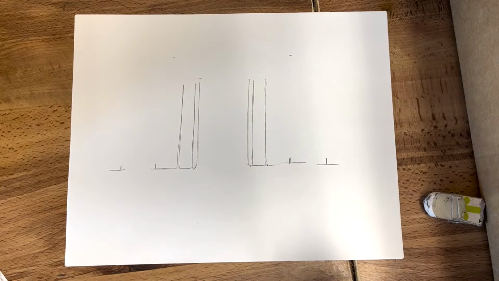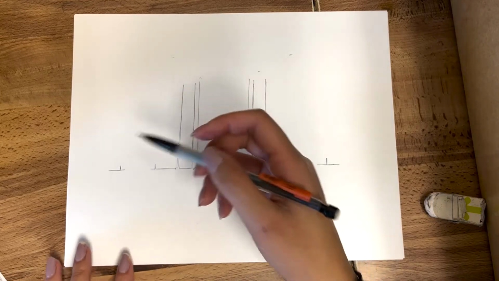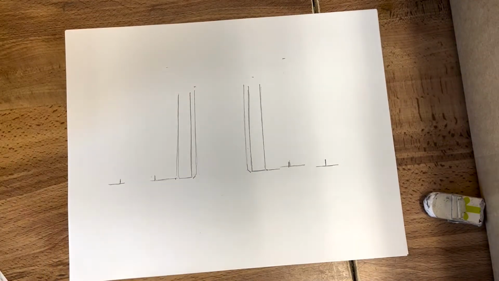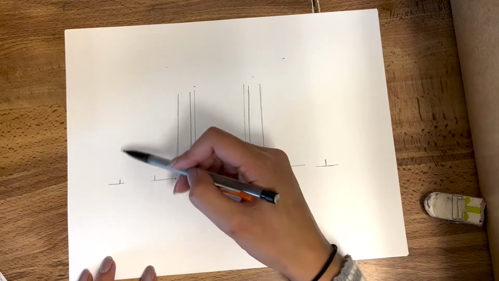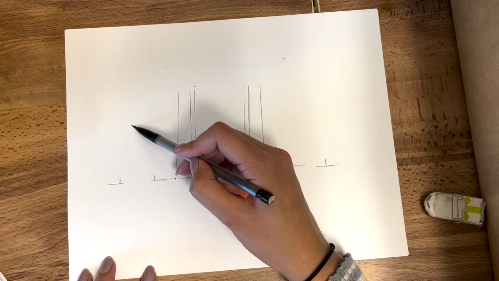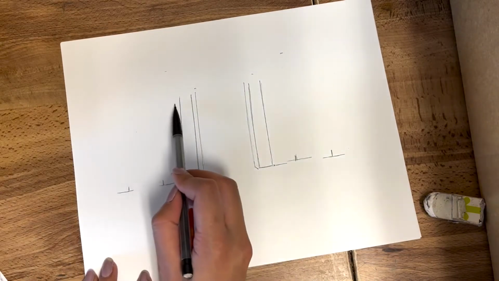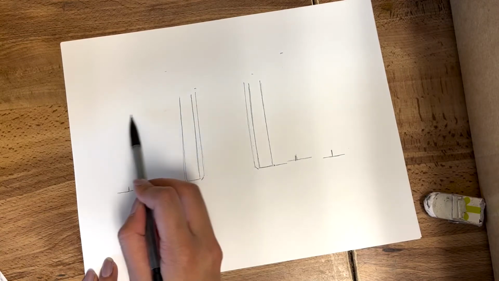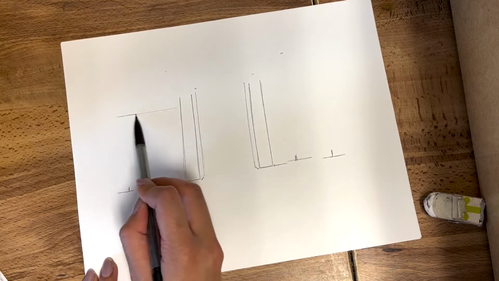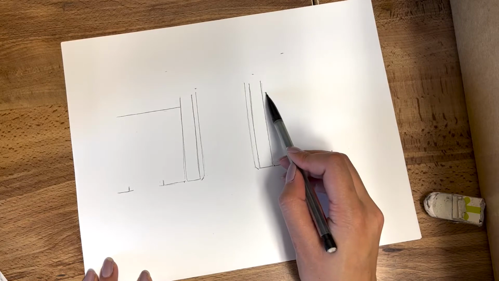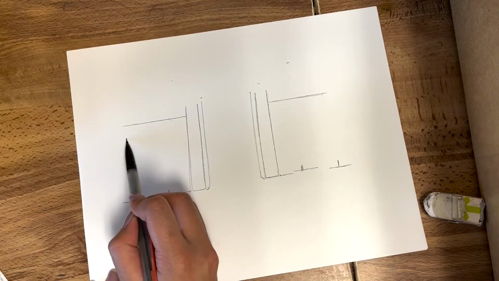So now I'm adding another line. So where we put our pillar marks, you should draw another vertical line, a small space before the marks, to later add another vertical line to add more dimension.